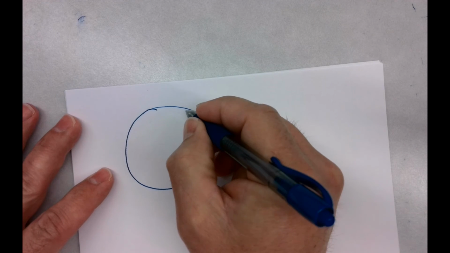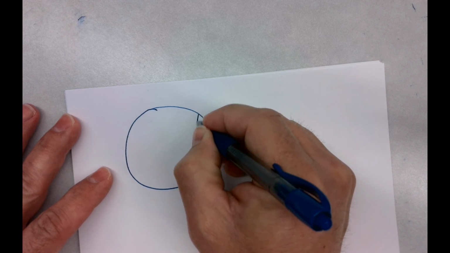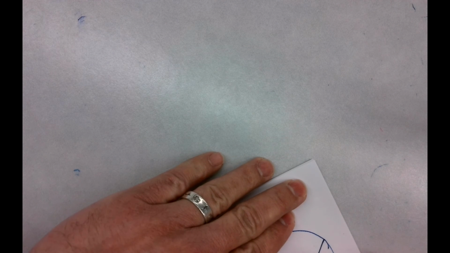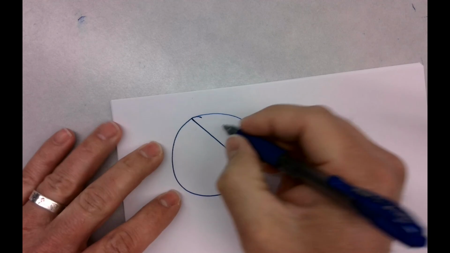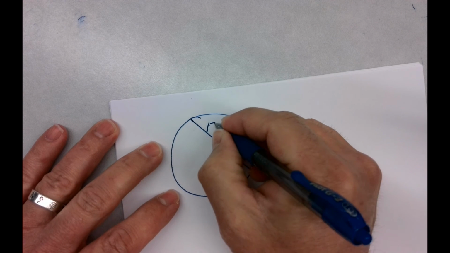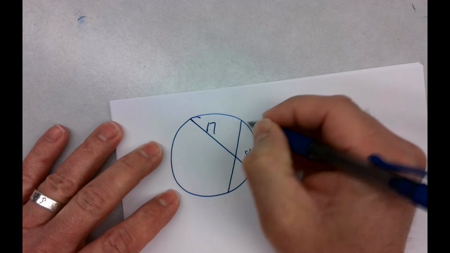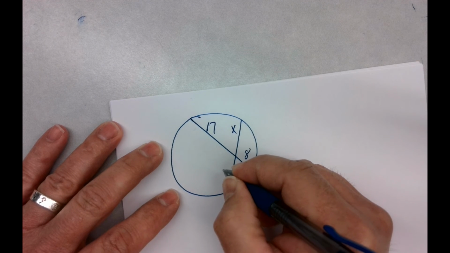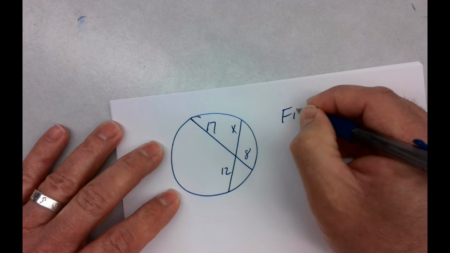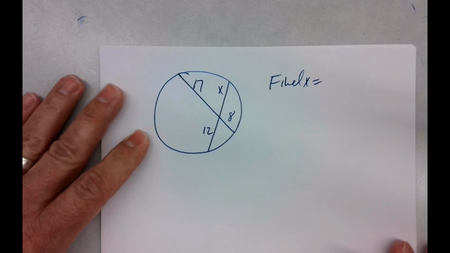Still waiting for one to be a diameter. Probably not going to happen. Sounds good. Still a chord. 15 hands.